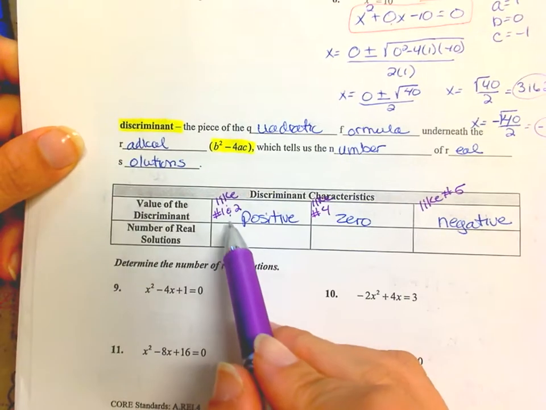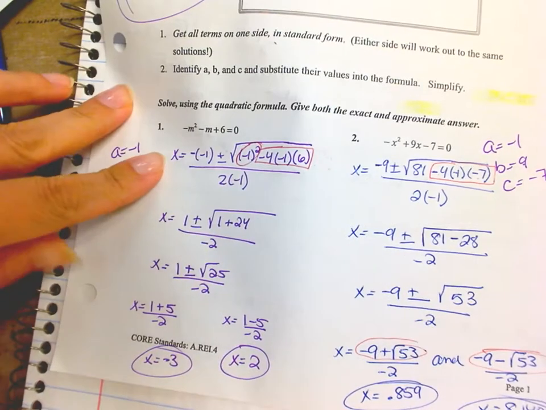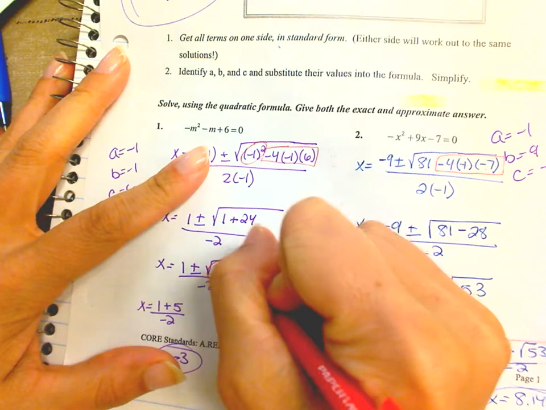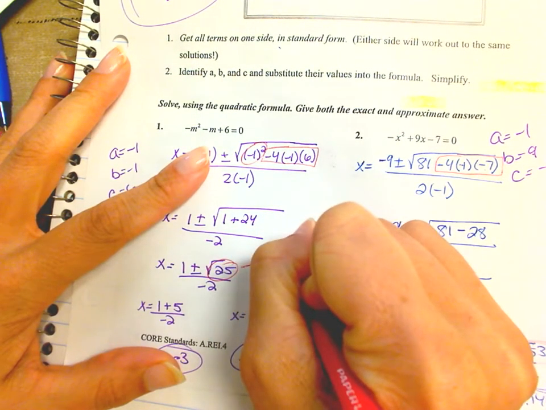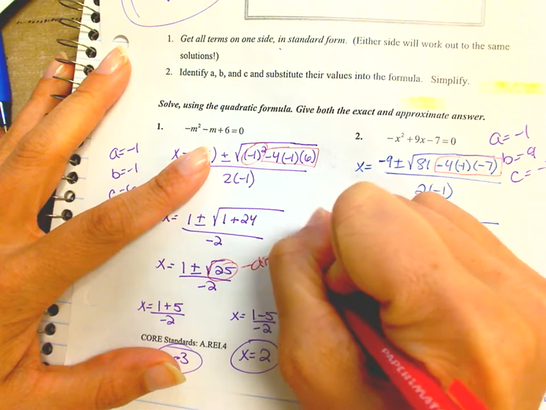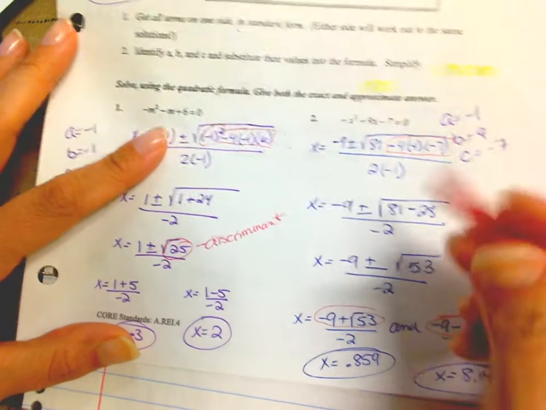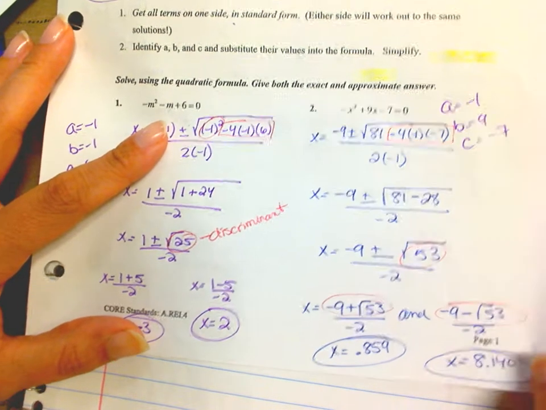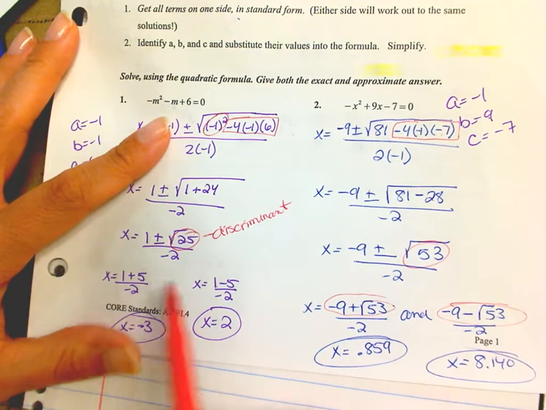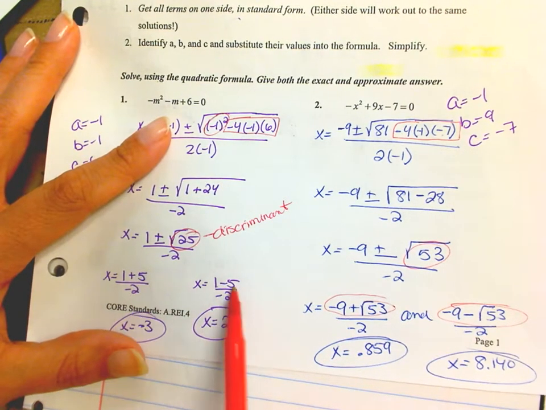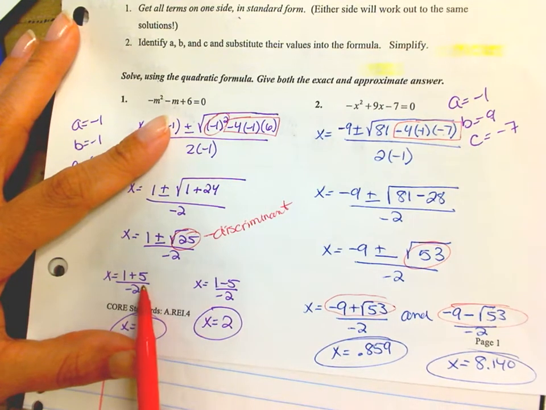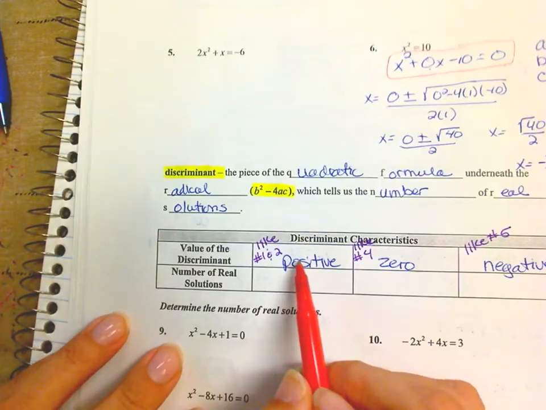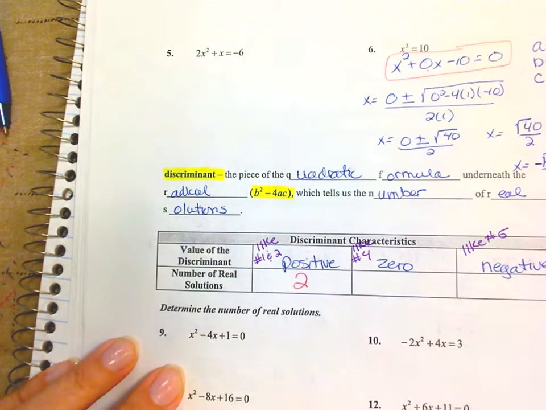So if you look at question 1 and 2 in your notes, the discriminant would be 25. Discriminant here in number 2 would be 53. Those are both positive numbers. So when you take the square root of a positive, you get 2 different answers because you've got a plus or minus. So you can add it and you can subtract it. 2 different answers. So if it's a positive number, the number of solutions is 2.